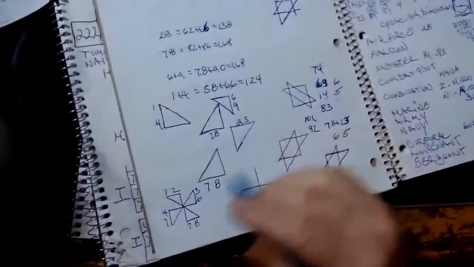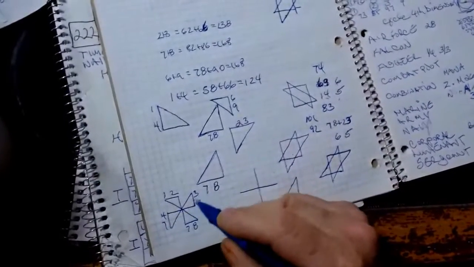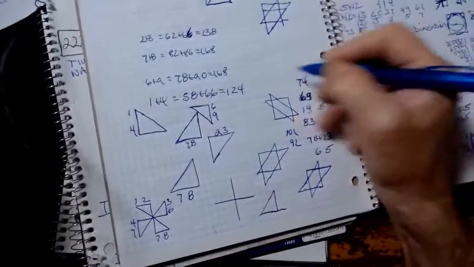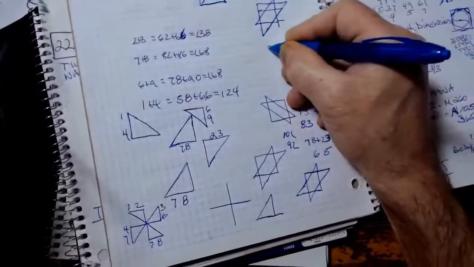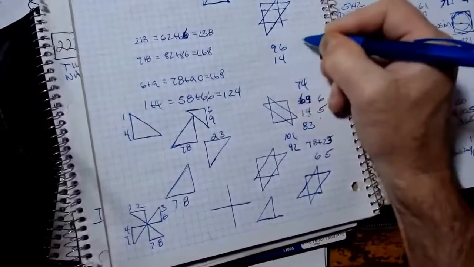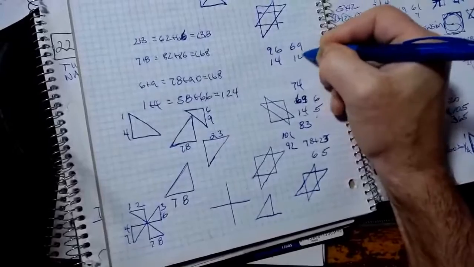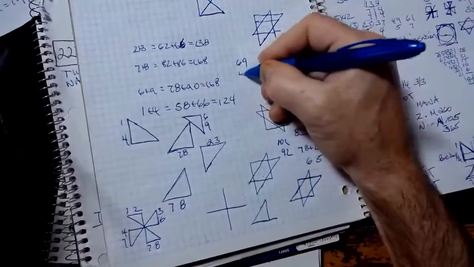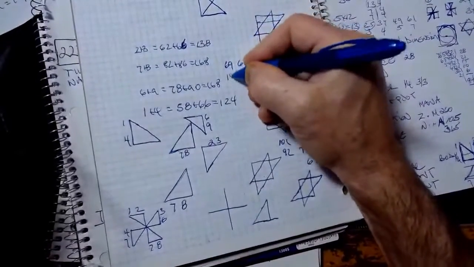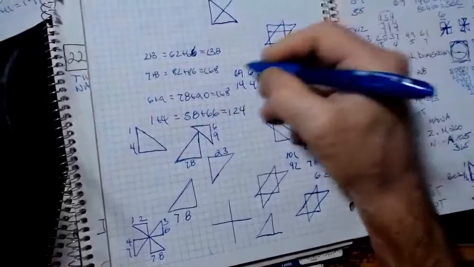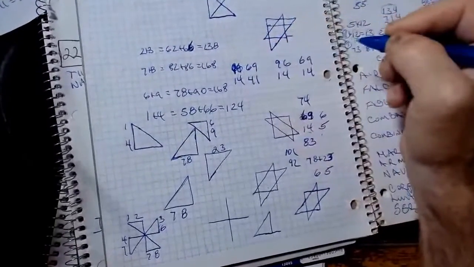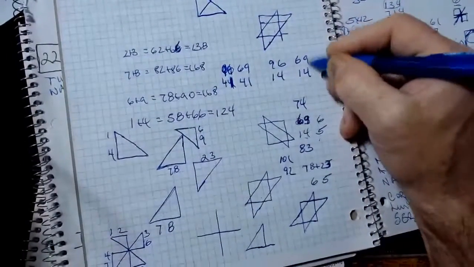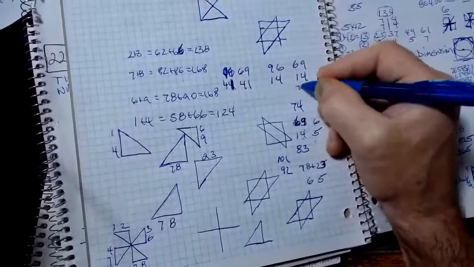So when we put this together, 4, 7, and 3, 6. Now the thing is, with this, I could have also said, see this one over here, 96 and 14, or 69 and 14. Or I could have gone 69 and 41, or 69. Oh, I did that, or 96. Did I get that right? Oh, and 41, sorry. So when I do these again, here I get the 83 or I get the 74.